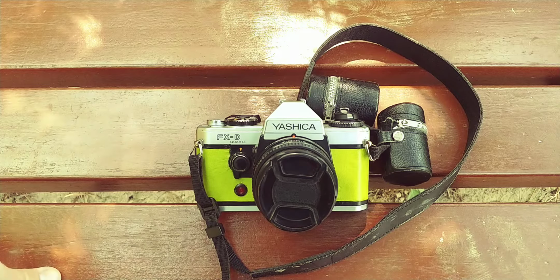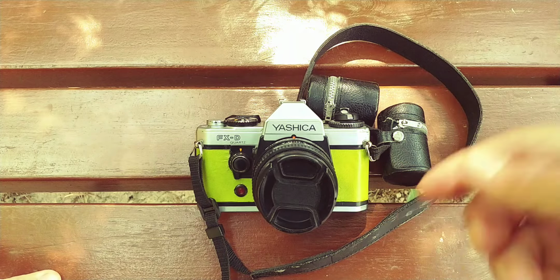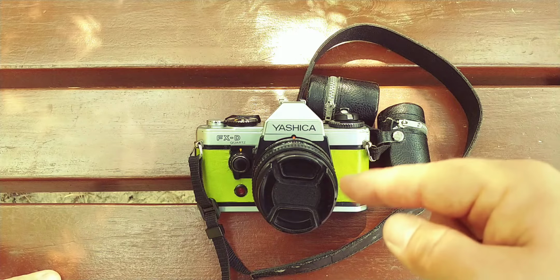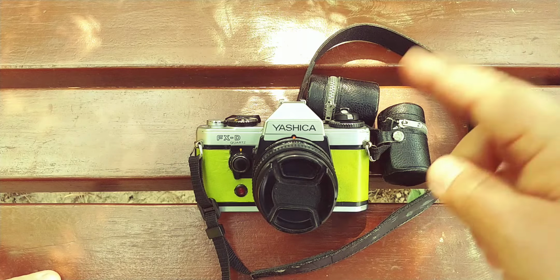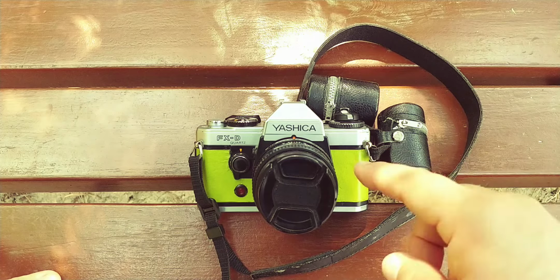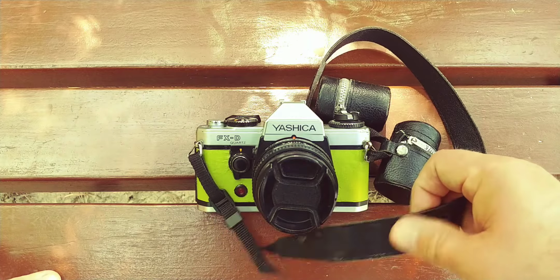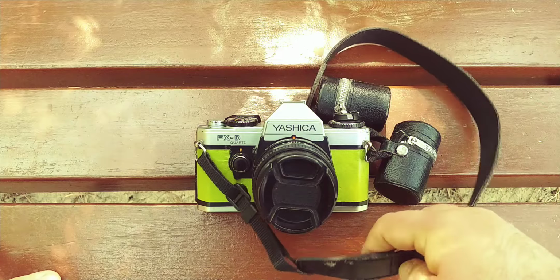So what is this? This is an old film camera, because it's not new. They don't make film cameras very often anymore. So what is this? This is an old film camera with a leather strap.